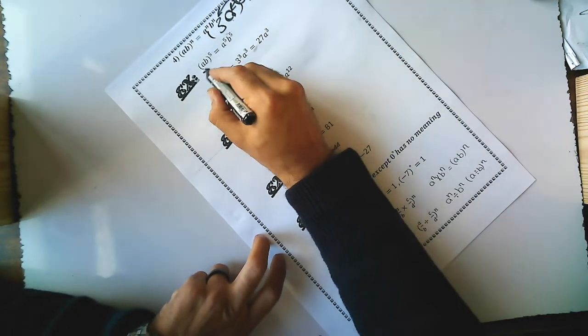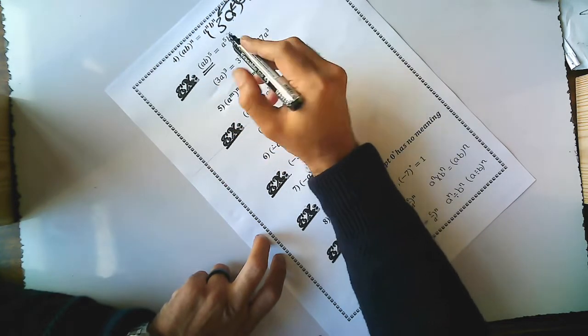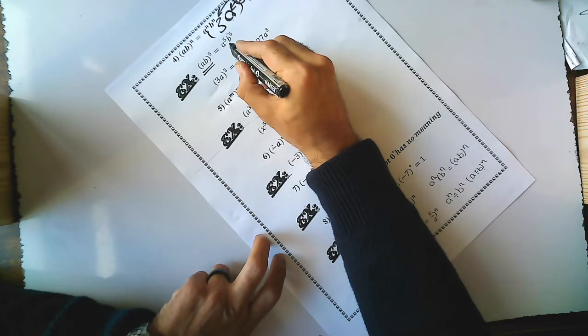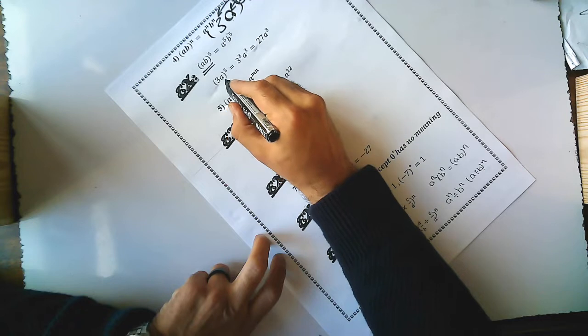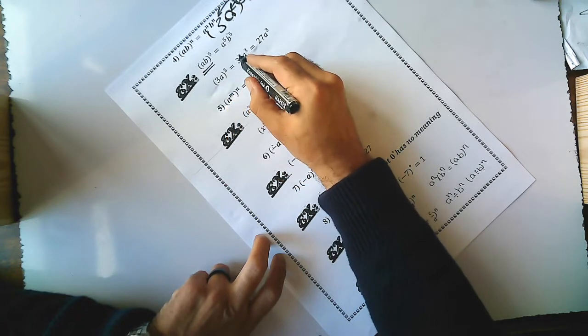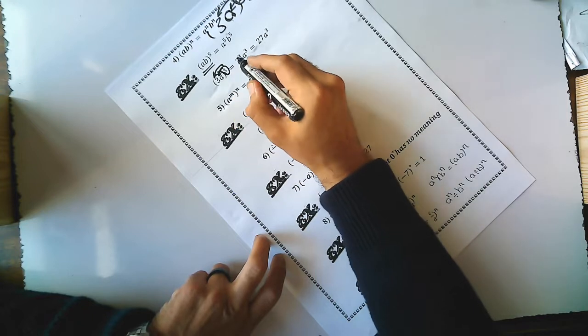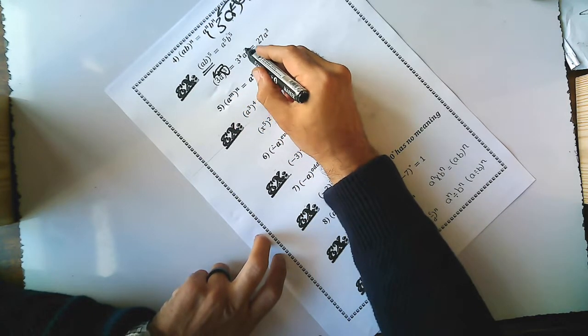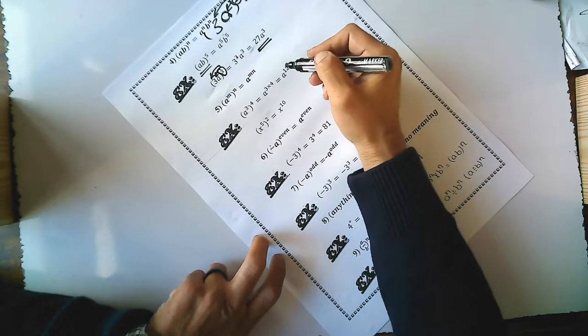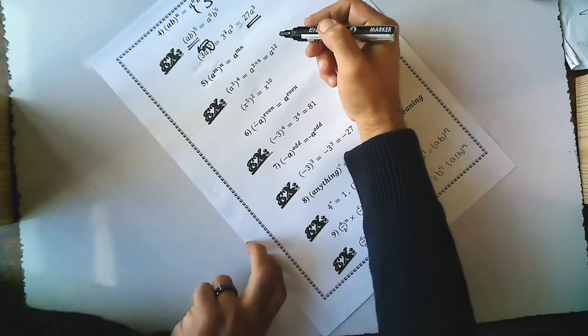As an example, a times b, all to the power 5, means a to the power 5, b to the power 5. Or 3a to the power 3, it means 3 to the power 3, we will distribute the power on the 3 and a. 3 to the power 3, a to the power 3, so it will be 27a to the power 3.